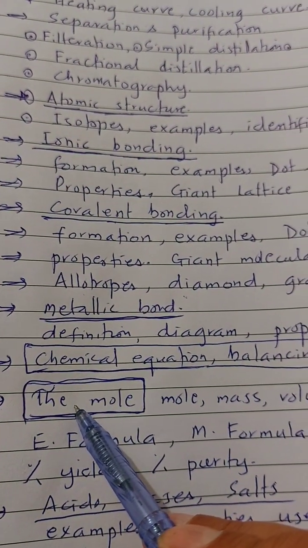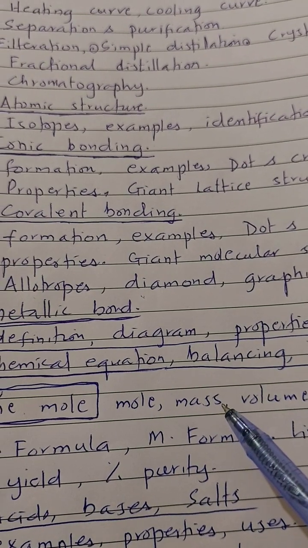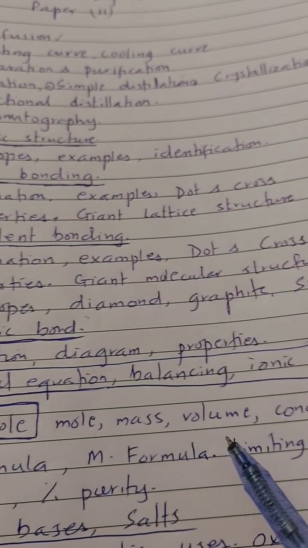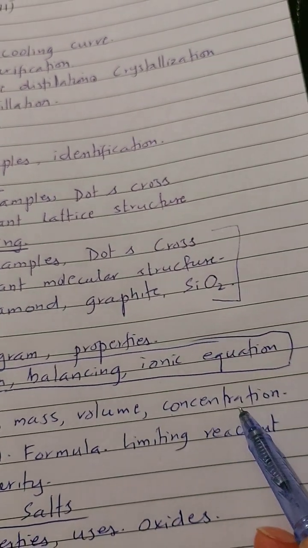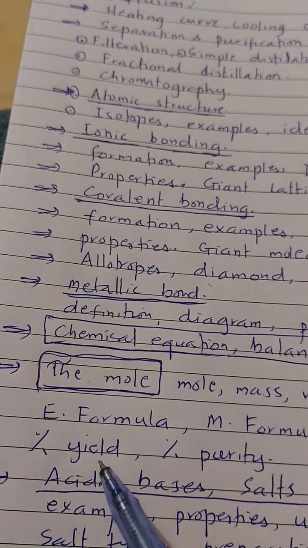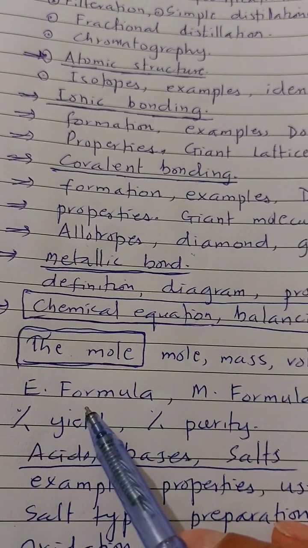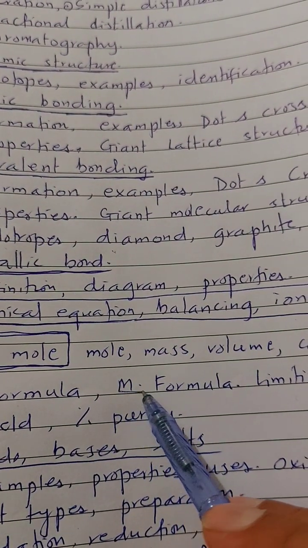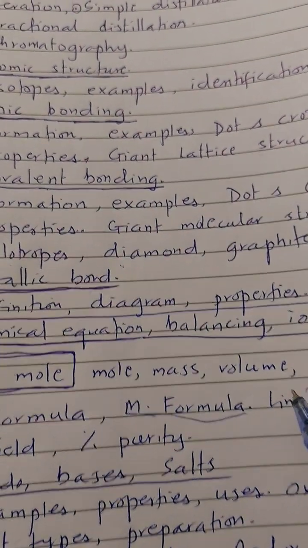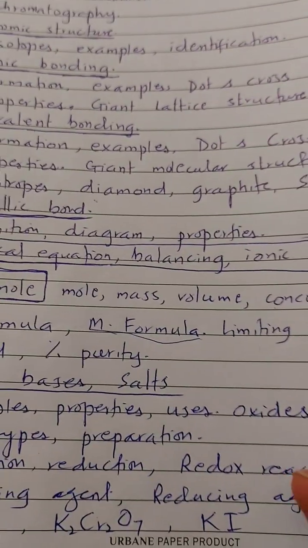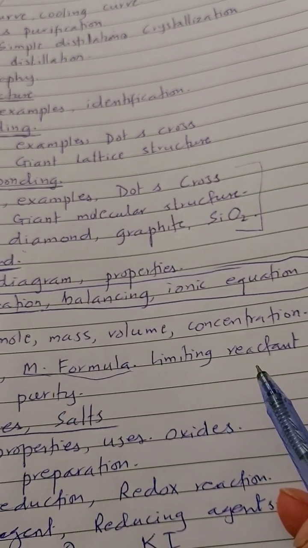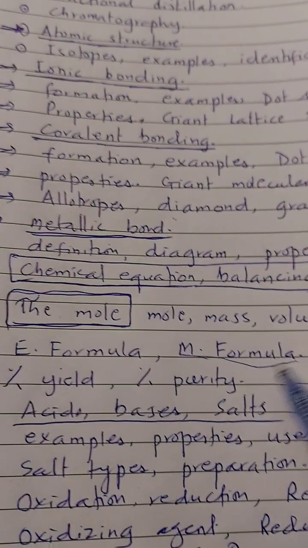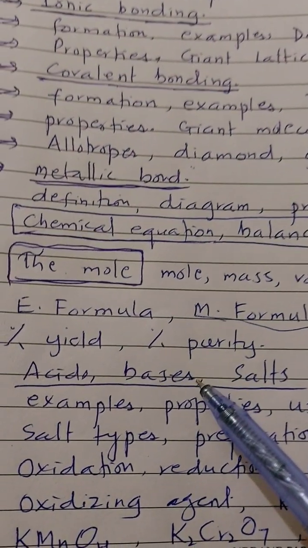In the chapter on the mole, we will have to calculate the number of moles, mass, volume, and concentration. Then we also have to calculate the empirical formula and molecular formula. They will give questions from this area. This is important. Then we have to calculate the limiting reactant as well. Then at the end, percentage yield and percentage purity.